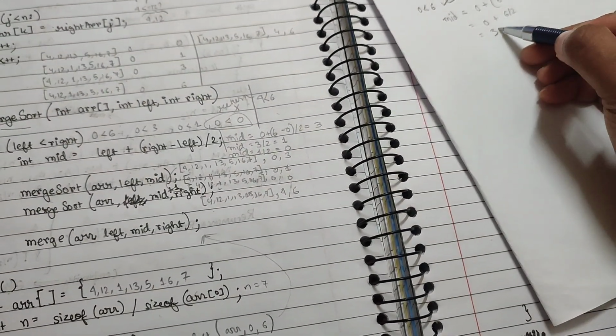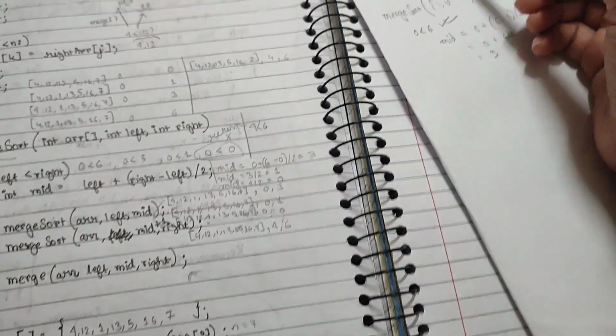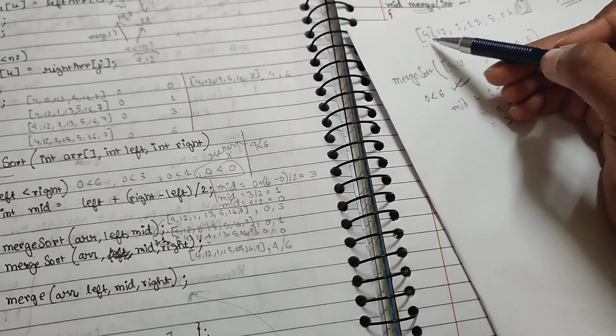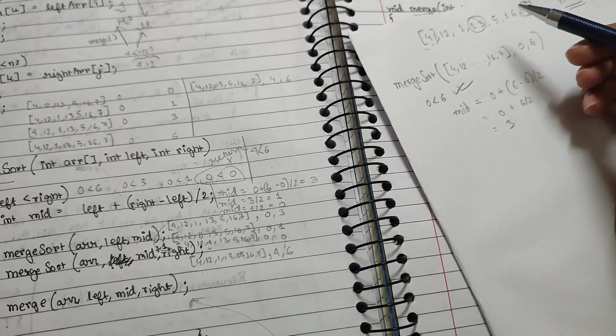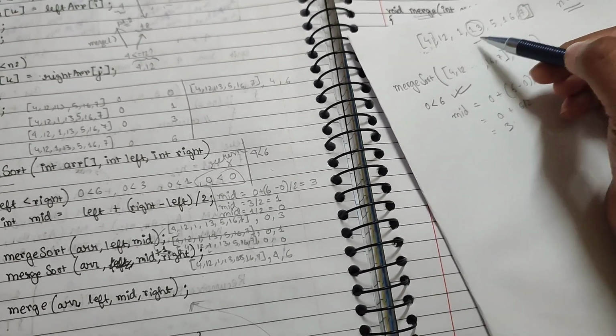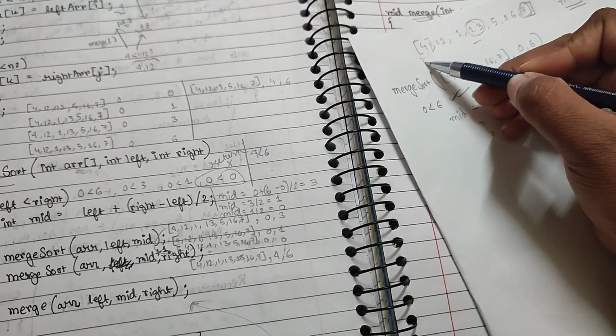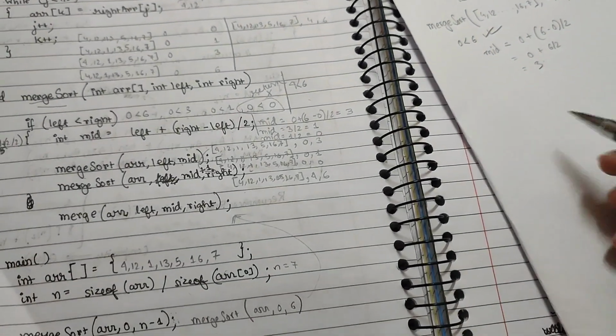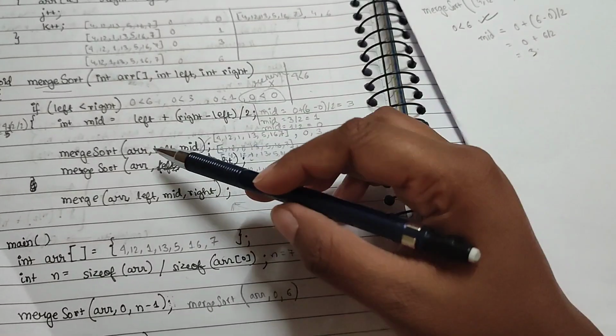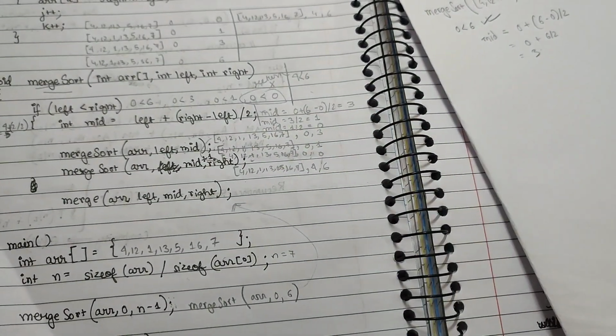So now we have the current middle index at 3, which means 0, 1, 2, 3, that is 13. So 13 is our current middle element. What it will do is break this array into this part, and it will send it to the first recursion call.